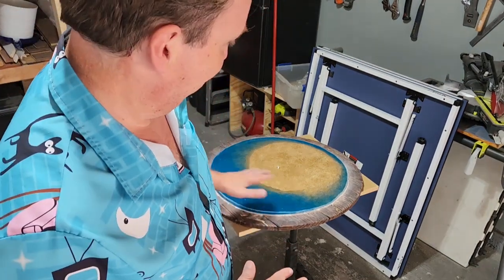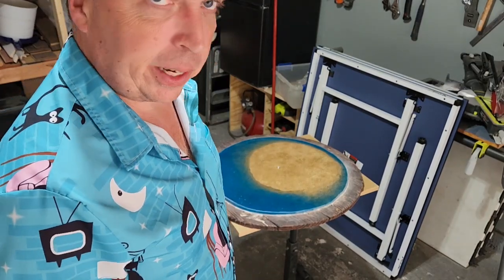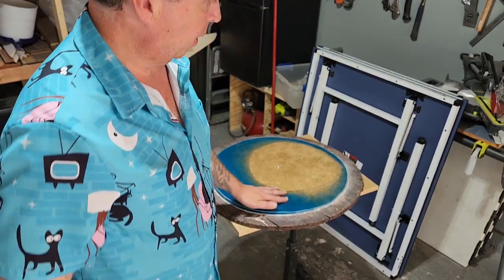Alright, next step. Sanding it up, putting some hanger on the back, and then we'll paint the waves on it.